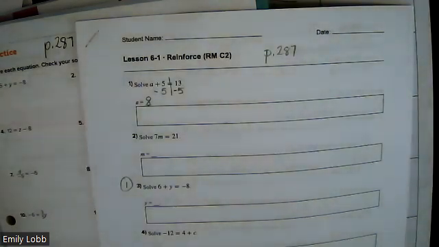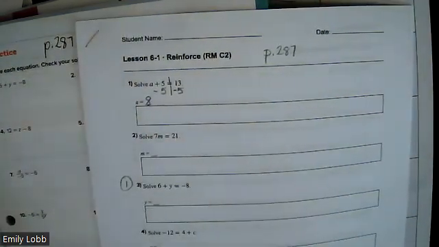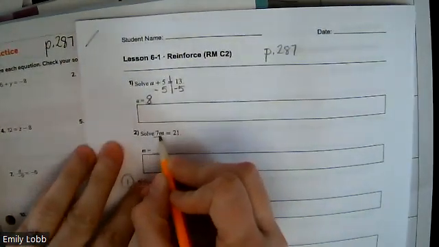All right. What does it mean when I have a number next to a letter? What's the operation happening there? Multiplication. Very good. How do I undo multiplication? Division. And what am I going to use to show division? Fraction bar. So I'm going to divide both sides by what? 7. Good.